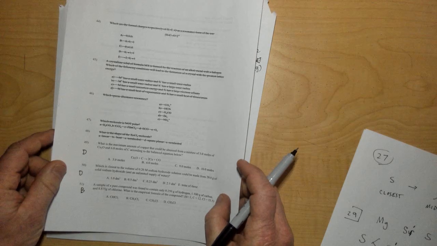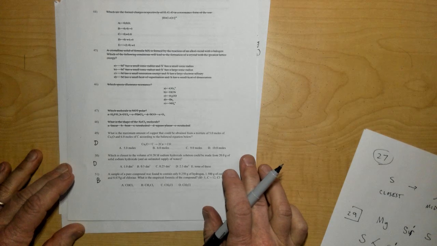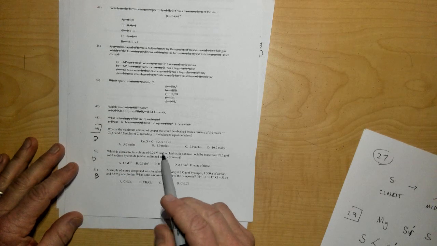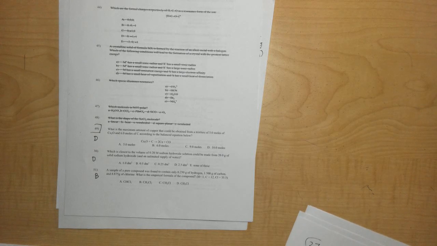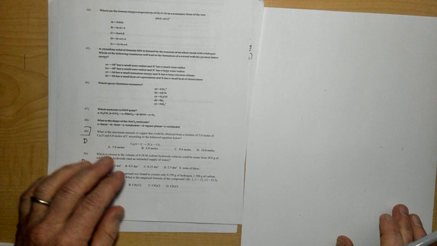Okay, my next page has my last problems for this particular multiple choice practice test, and this has number 49, and it says, what is the maximum amount of copper that could be obtained from a mixture of 5 moles of CuO and 6 moles of carbon according to the balanced equation below?